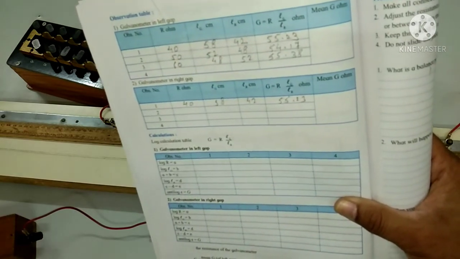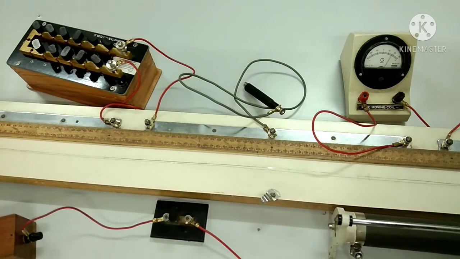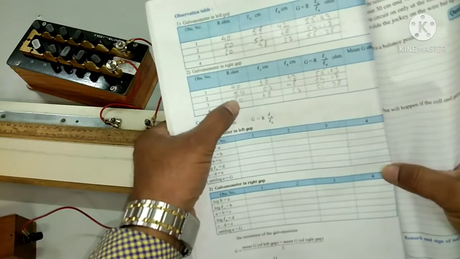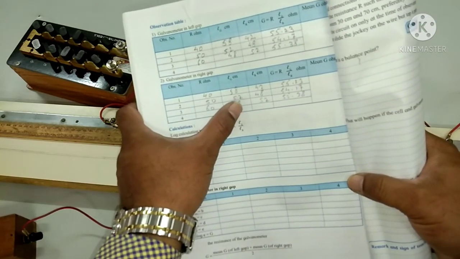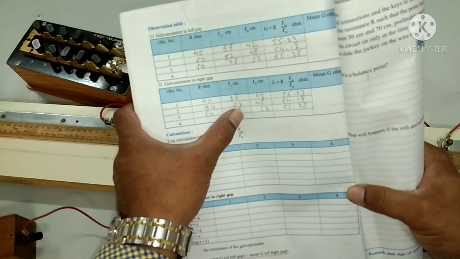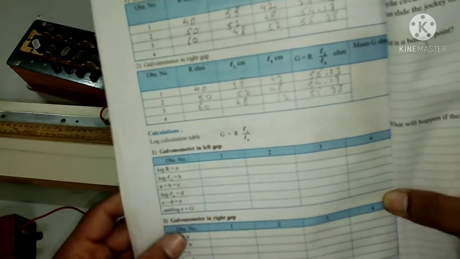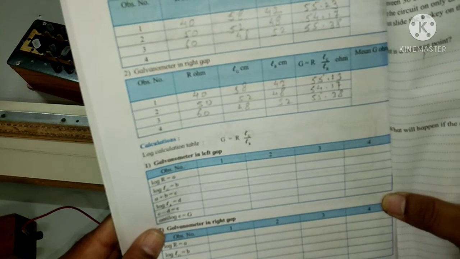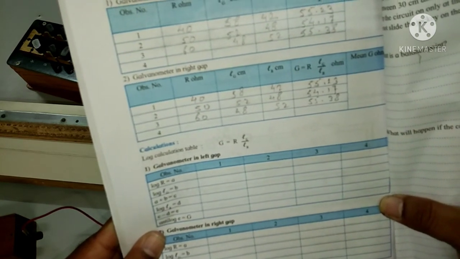Similarly, we want to take the readings for the 50 and 60, and find out the value of capital G. See here. If we take the resistance from the resistor box as 50, then we get the same deflection point at 52 centimeter from the terminal. So the value of LG is 52 and the value of LR is 48. If we substitute in the formula of capital G, we get the value of capital G as 54.17.